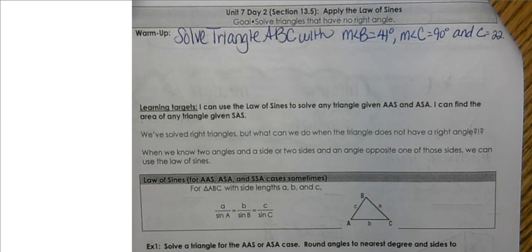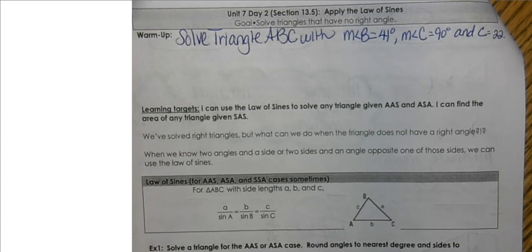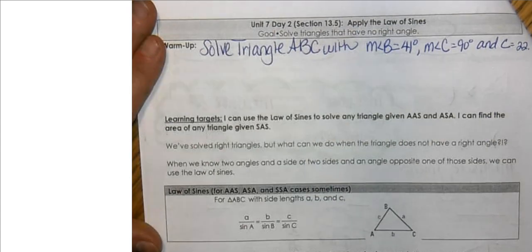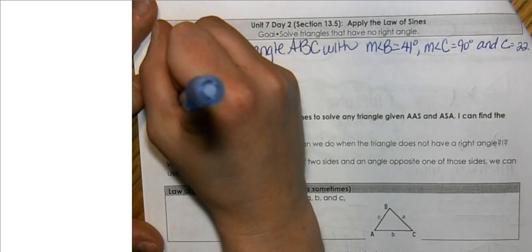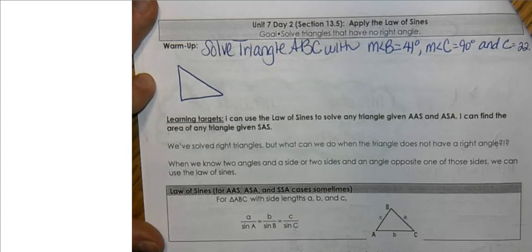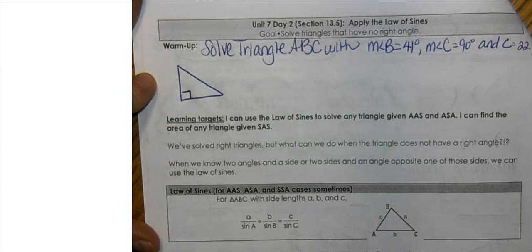little c is 22. So for all of the triangles that we are going to be working with for the remainder of the next couple of lessons, our triangles will be labeled in the following way. First of all, we know that there's a 90-degree angle, so the triangle I will draw will be a right triangle. But all of the triangles in the world are not necessarily right triangles, but in general, this is how I want you to draw your triangles.